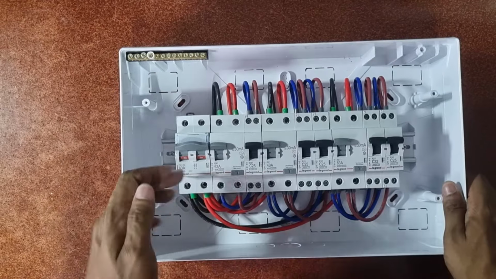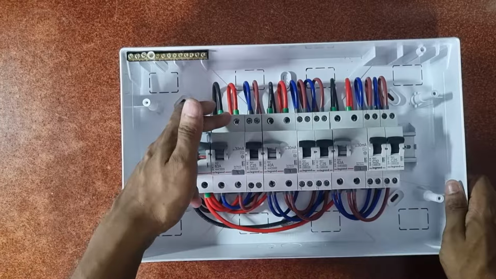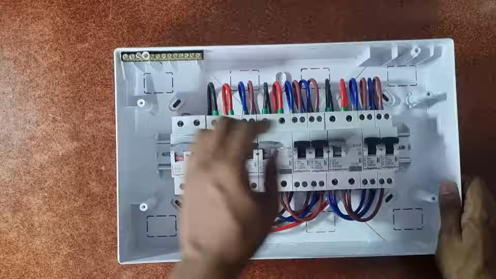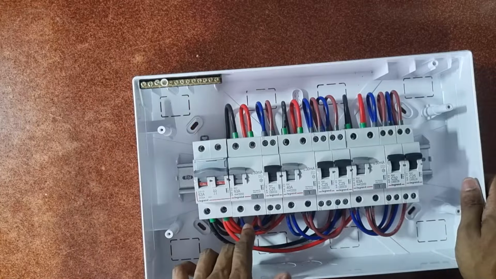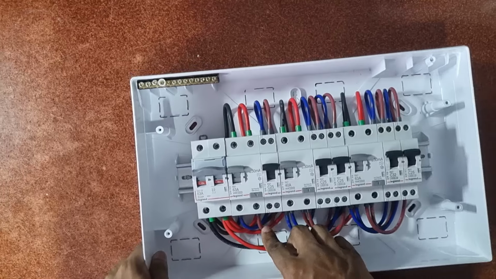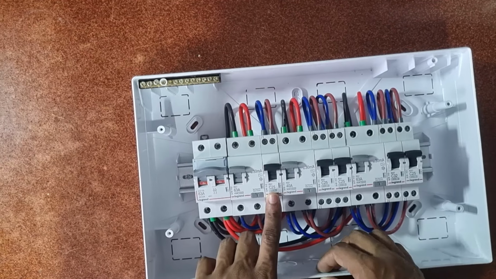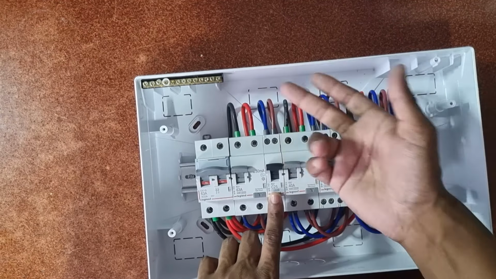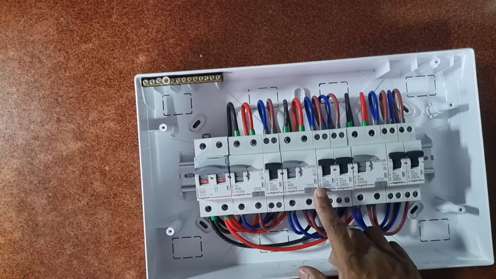Okay, so I use 6mm for the input feed to feed the RCD. This is 6mm wire, and for the output from the RCD, I'm using 4mm. Okay, and then it feeds to the breaker because it's only 25 amp. Okay, so 4mm is enough to give such an amount of current. Okay, and here is the cover.